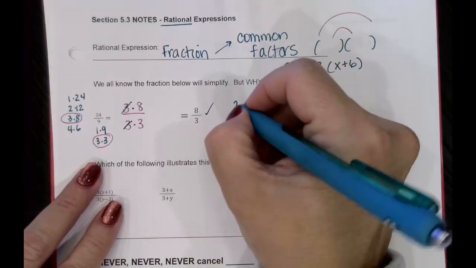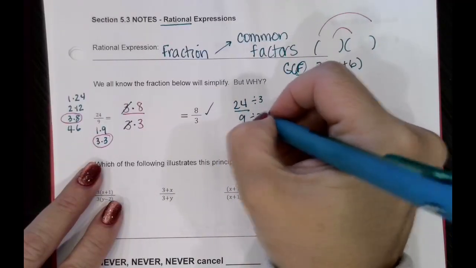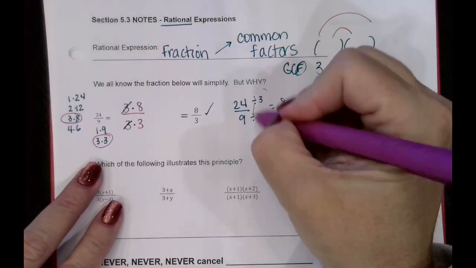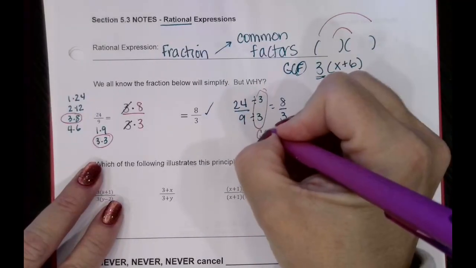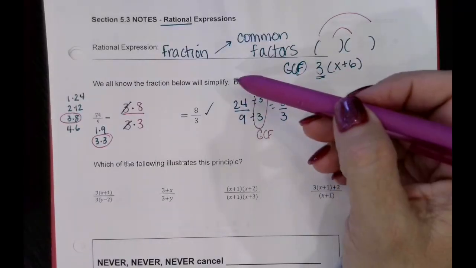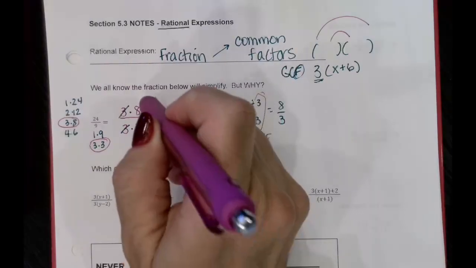And a lot of times what happens is we have 24 over 9, and we say divide by 3 and divide by 3, and this gives us 8 over 3. But when we do that, this is our greatest common factor. And so for us to be able to cancel factors out in a rational expression, I want you to think about it like this.